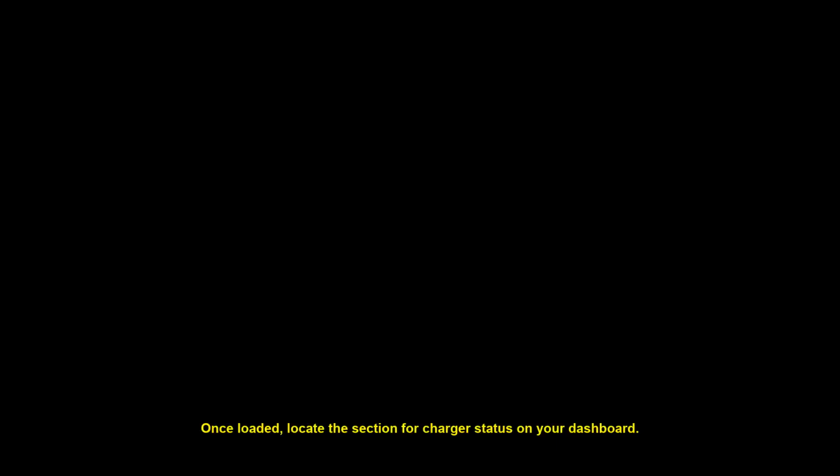Once loaded, locate the section for charger status on your dashboard. If you see multiple chargers, select the one you want to check. For error codes, look for the alerts or notifications related to your charger. Click on any notification for detailed information about the error. Take note of the error code for future reference.